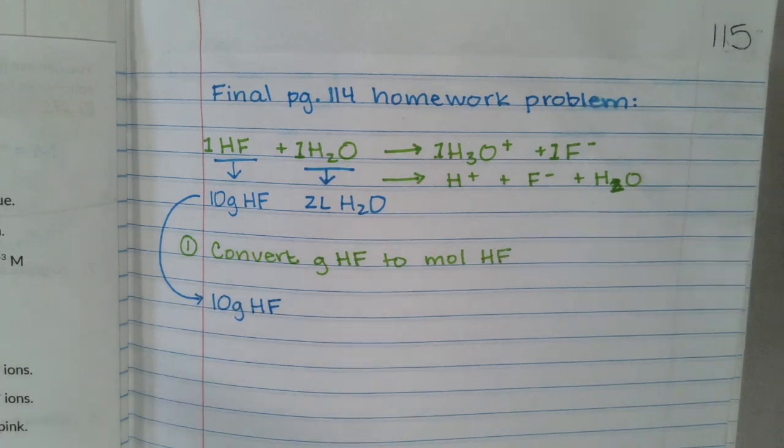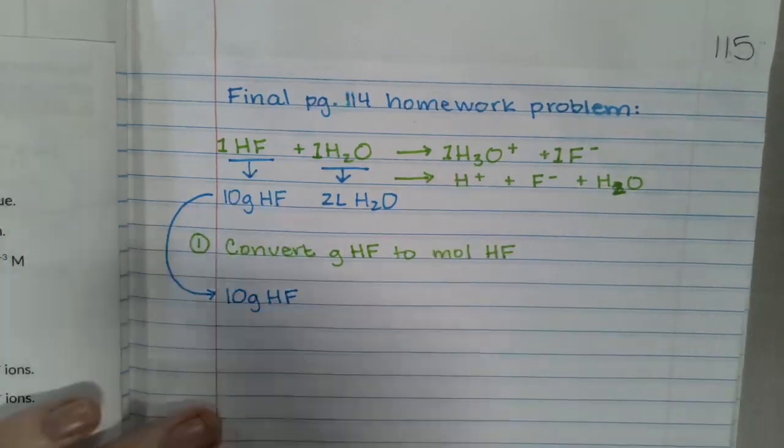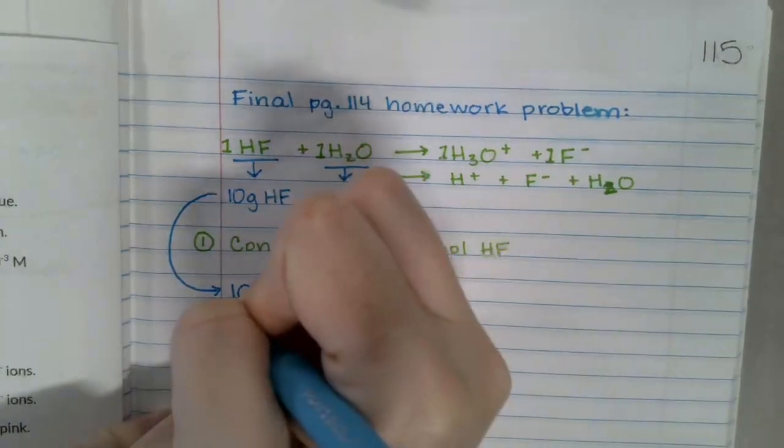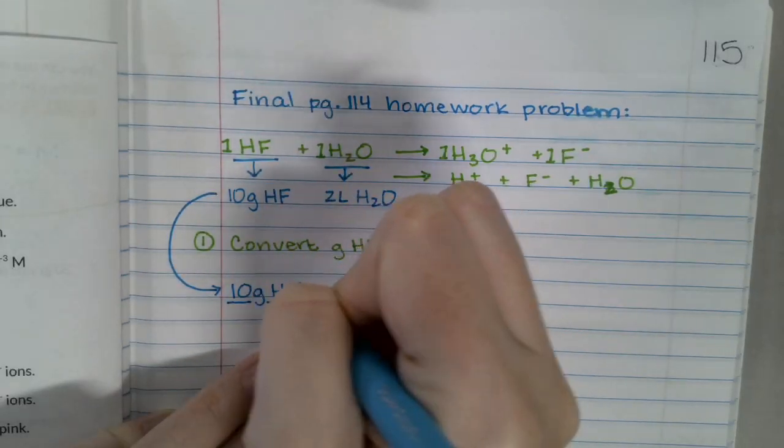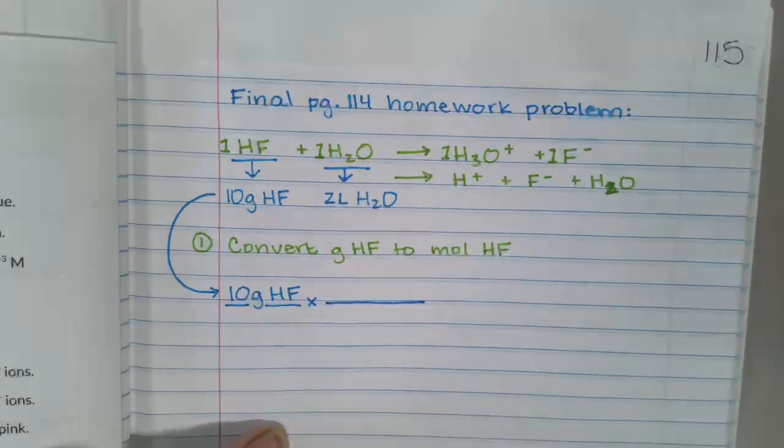Okay, good. I have one student who's drawing furious X's in the air. Am I correct in assuming that what you'd like me to do is set up dimensional analysis?